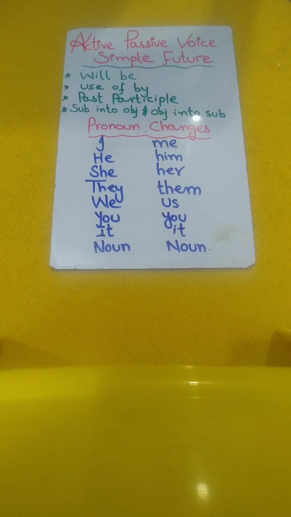Students, let me explain what active and passive voice are. Active voice and passive voice are two different ways of constructing sentences based on the relationship between the subject and the object of a verb. As you know, in active voice, the subject of the sentence performs the action expressed by the verb and the object receives that action.